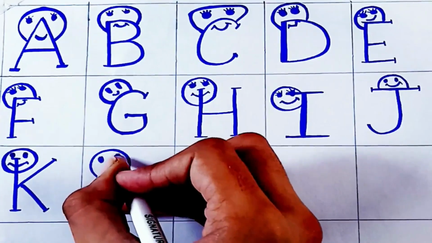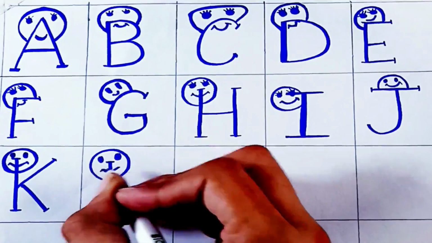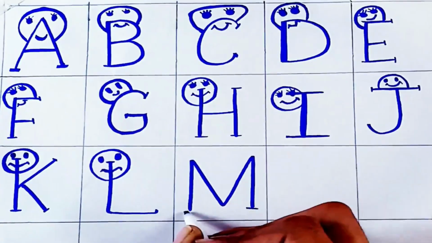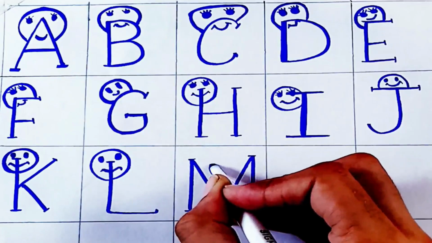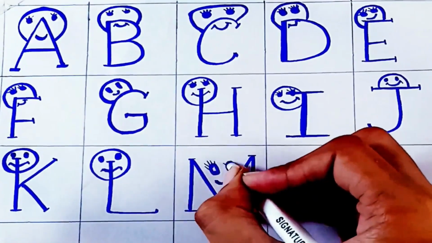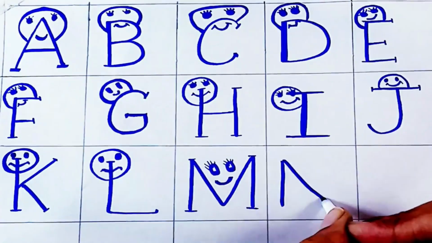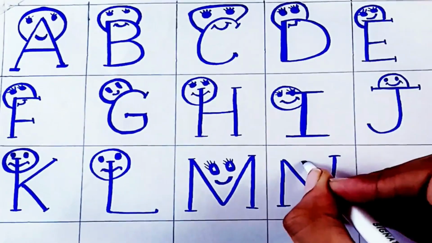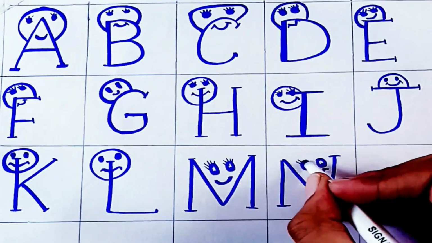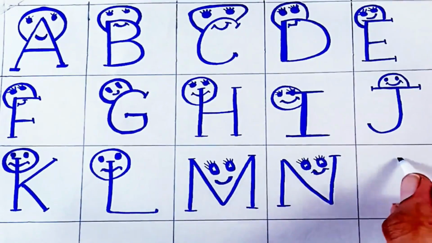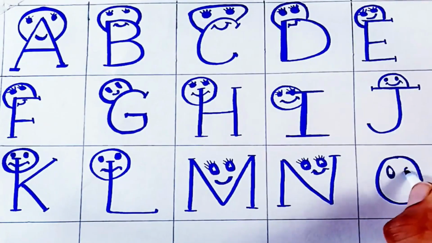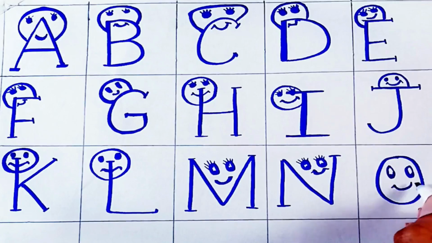L. L for line. M. M for milk. N. N for nose. O. O for orange.